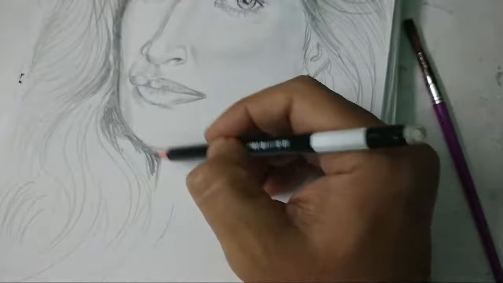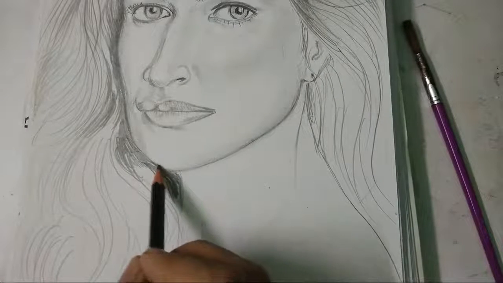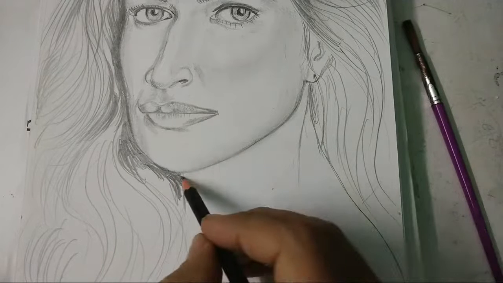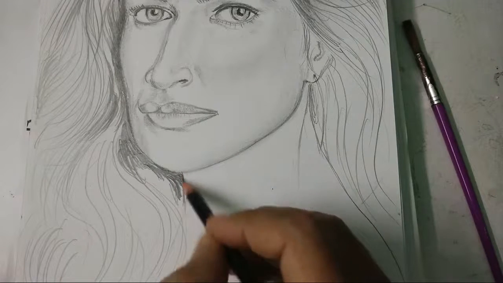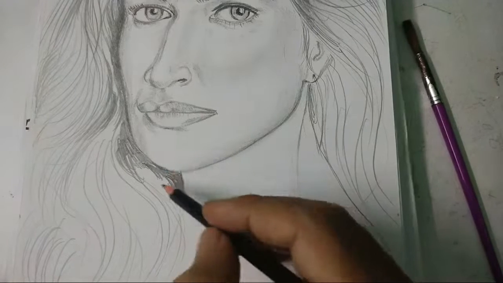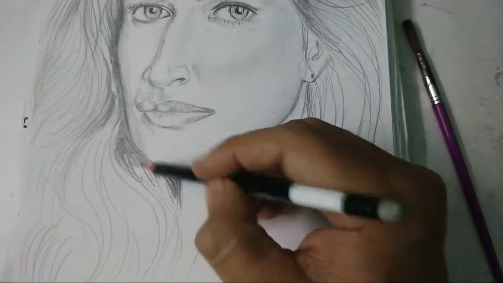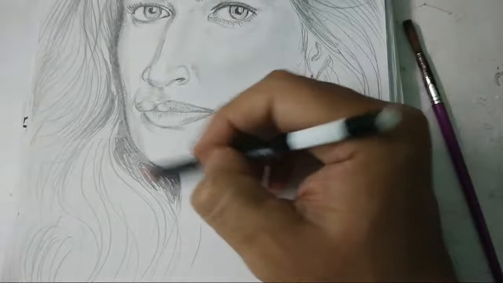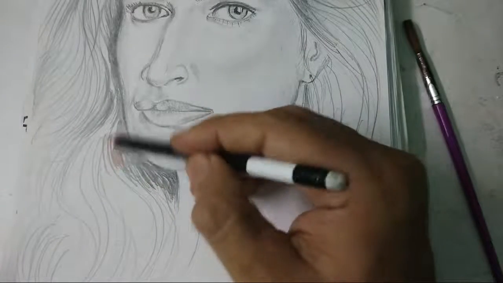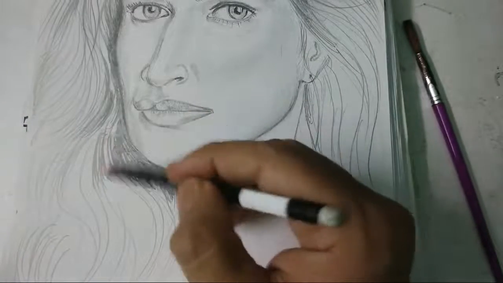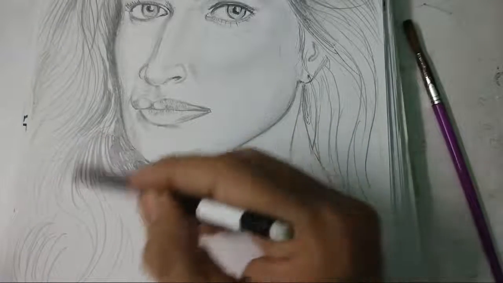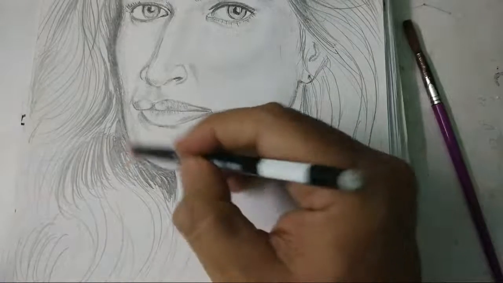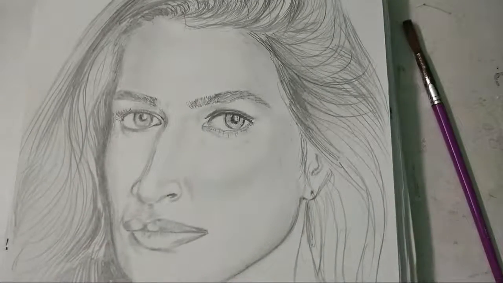So when we make the outer part, whenever we have to shade, whether it is a normal sketching or anything, we just use the principle of dark and light. A simple way of shading a face.